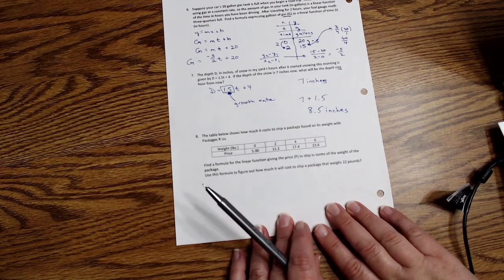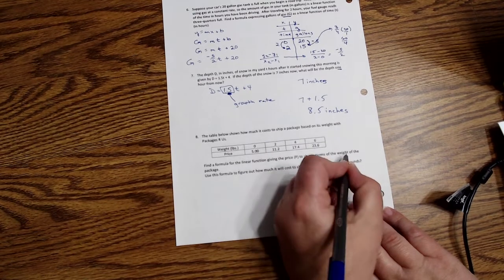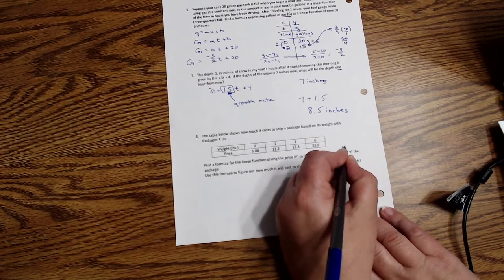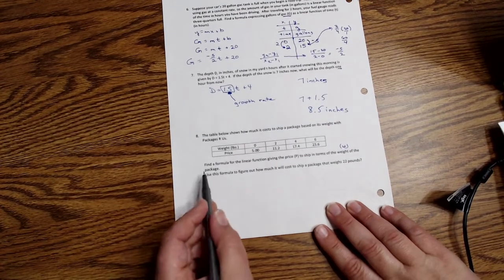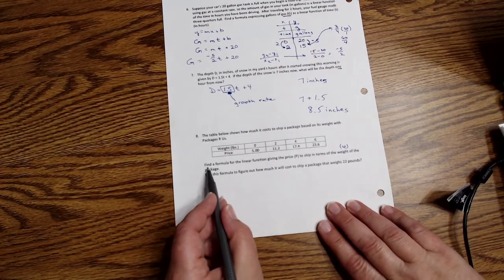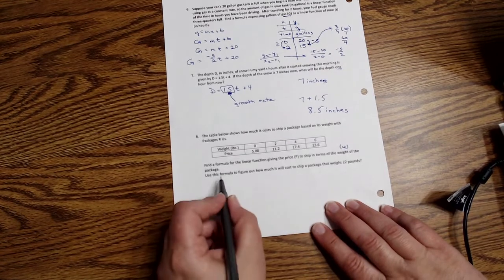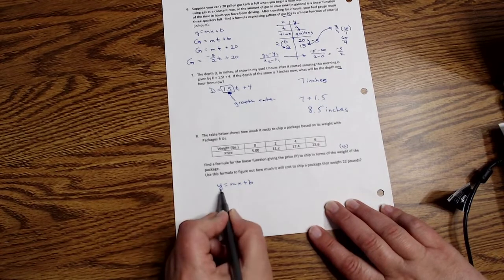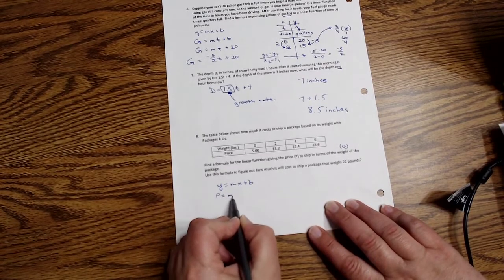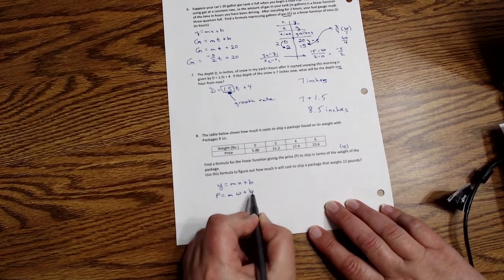I don't think they said W, but usually they'll tell you, so we'll go ahead and use W there for that. They probably should have told us that. Let's see. Find, okay, formula for price. So let's do y equals mx plus b. Okay, and we're going to do price in terms of weight.